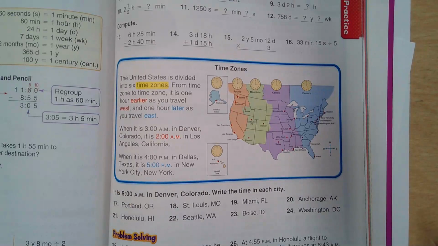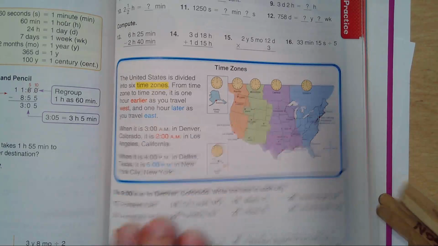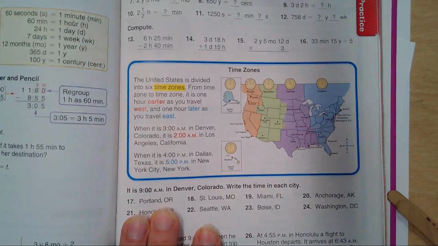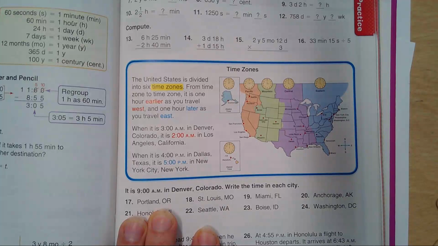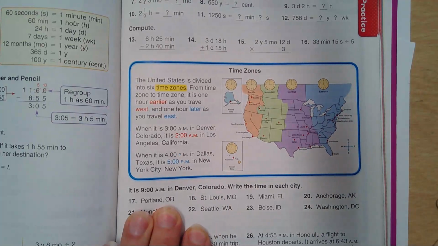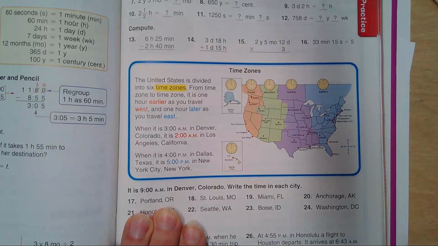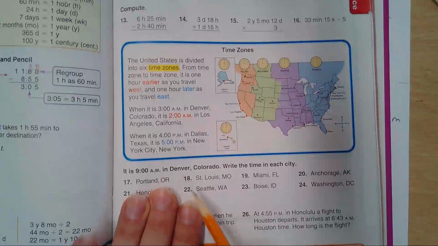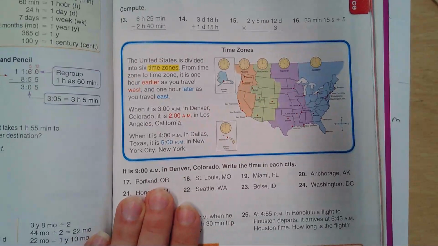So 9 o'clock in Denver. What time is it in Portland, Oregon? If it's 9 o'clock in Denver, what time is it in Portland? 8 o'clock. Right. They're an hour behind Denver.